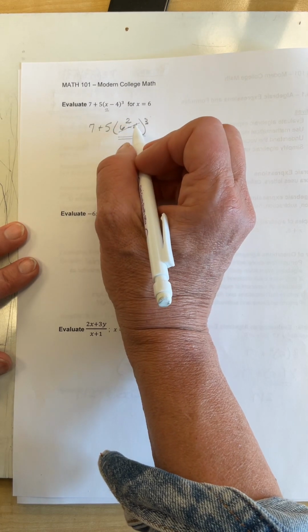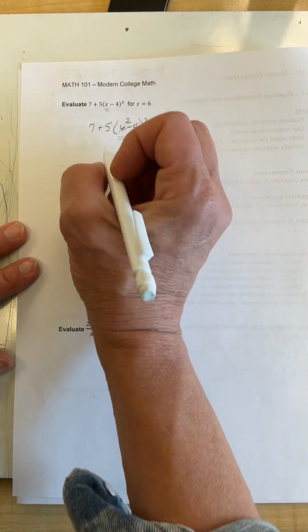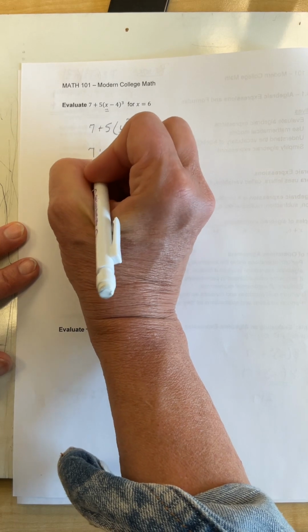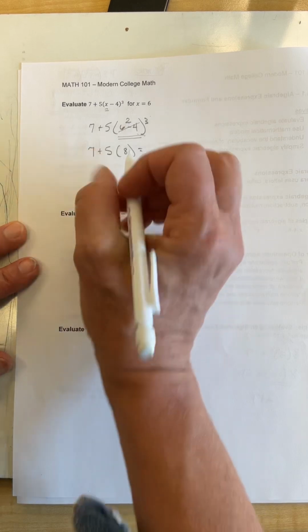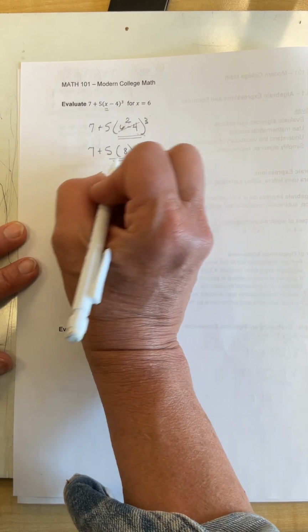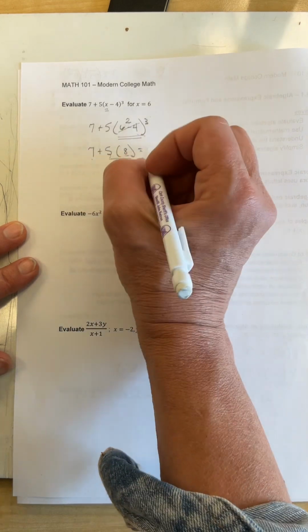And 2 to the third power would be 2 times 2 times 2. So 2 times 2 is 4, times 2 is 8. So I have 7 plus 5 times 8. And then I'm going to end up doing my multiplication next. So that's going to be 5 times 8 is 40, plus 7 would give me then 47.